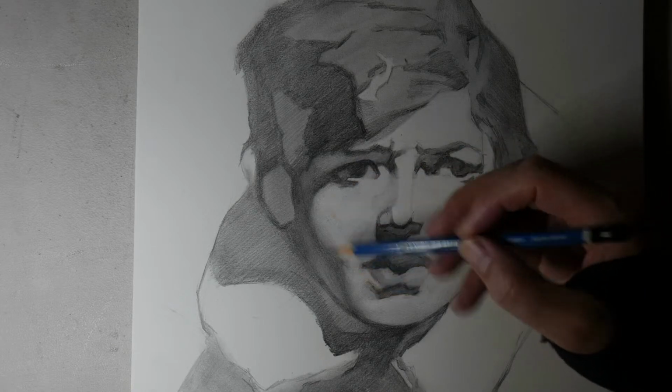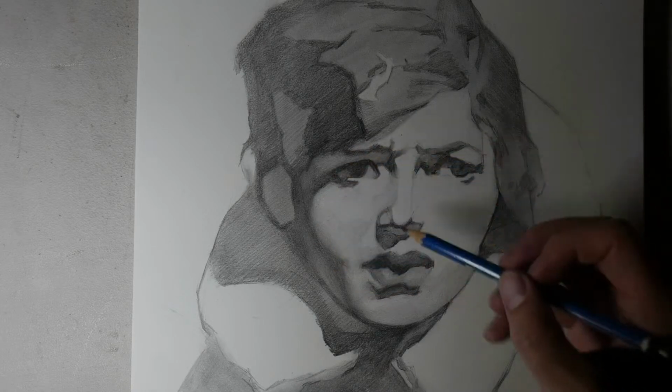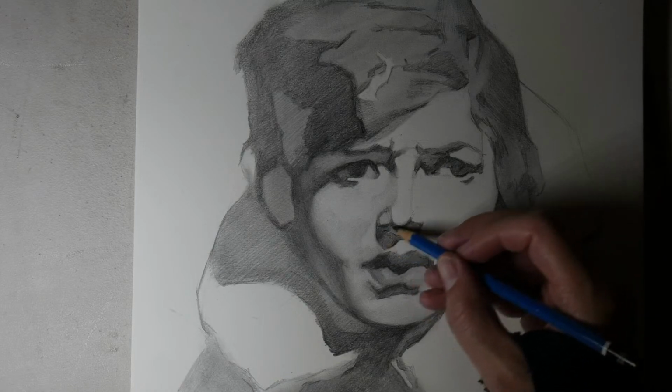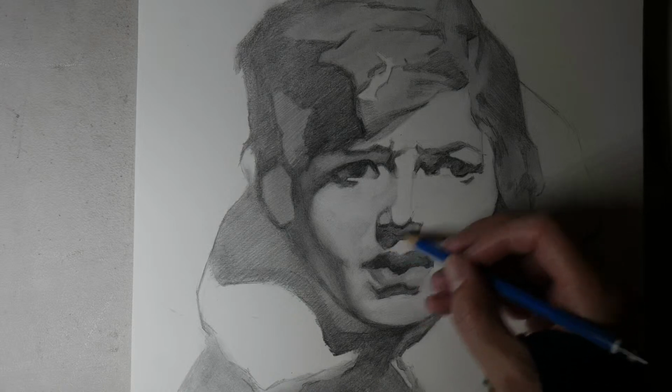So as I've built up a lot of these values around this side of the face, notice this area needs to come up in value quite a bit.